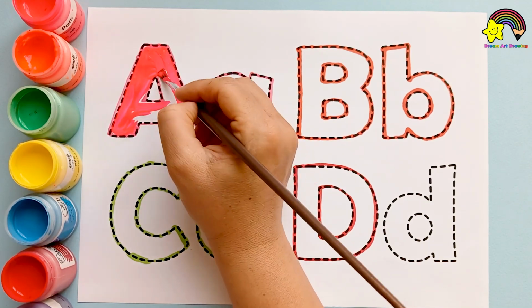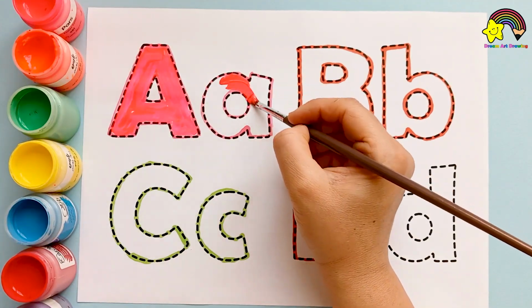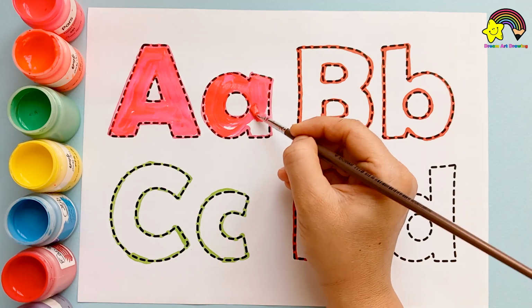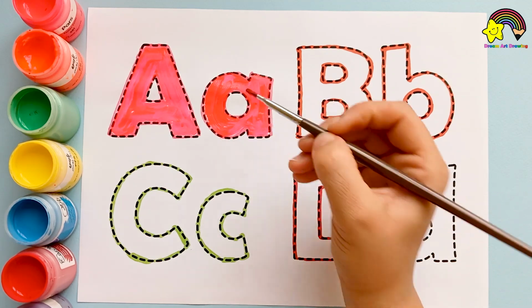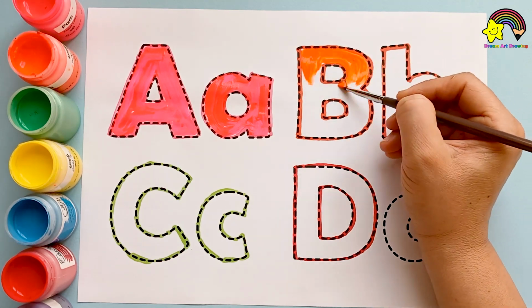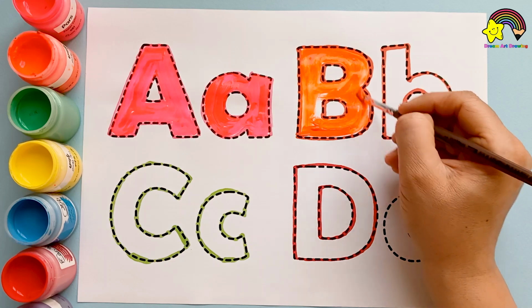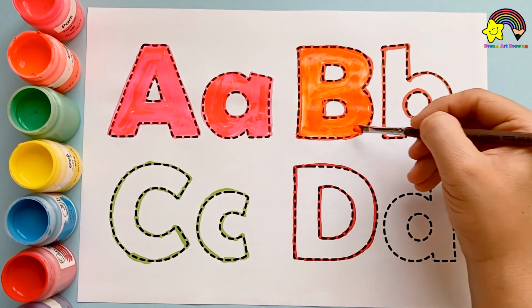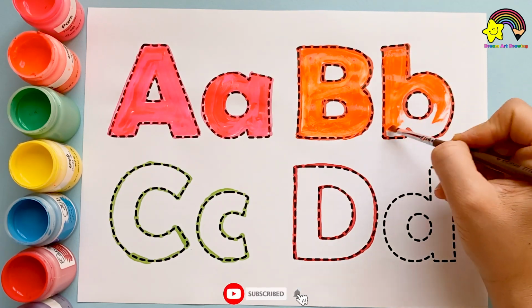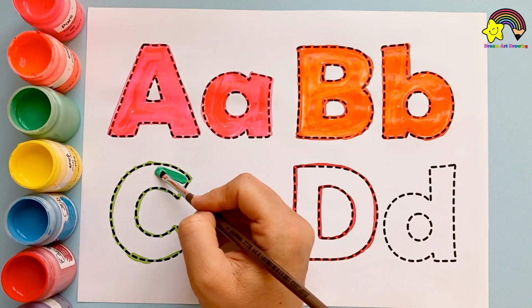A for apple. A, orange color. B for banana. B, green color.